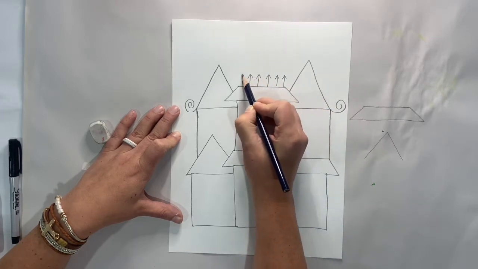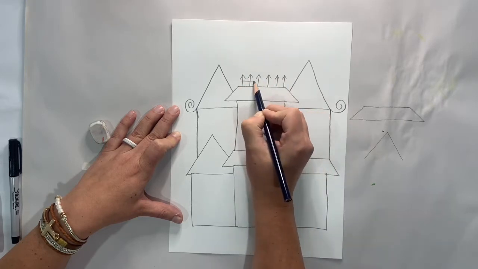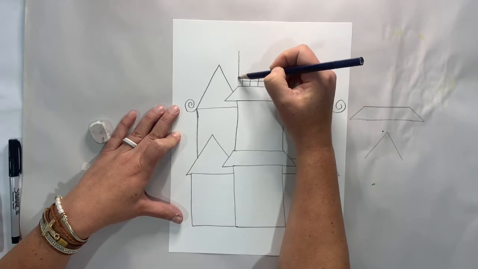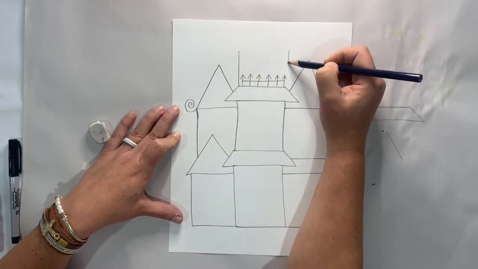And you don't have to do this, but you could if you want to. So that's how I make it look like it's kind of a fence. But I do like to add an extra room up here, so I'm gonna do that. I'm gonna make one more room.